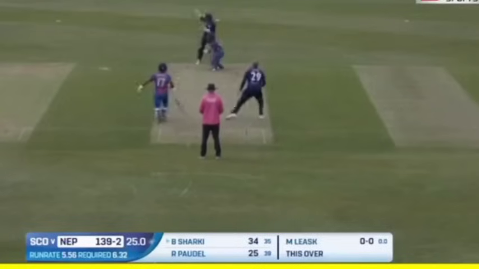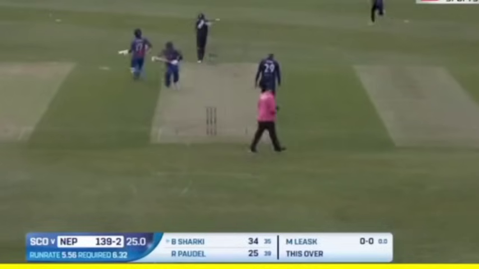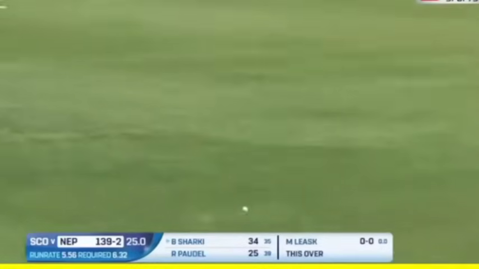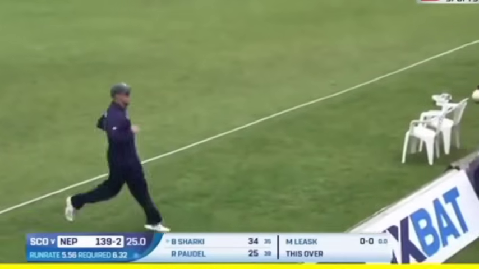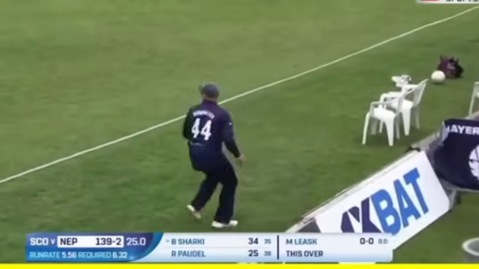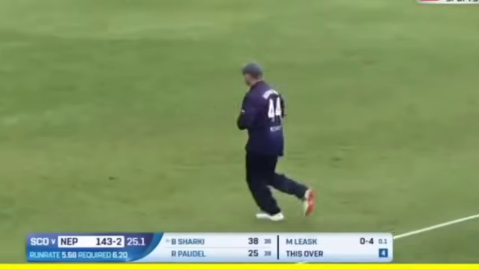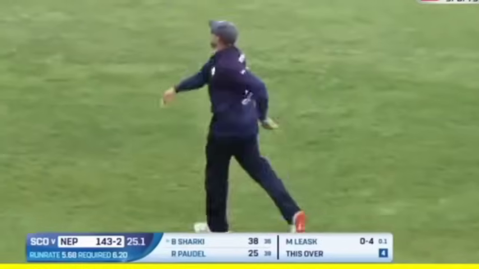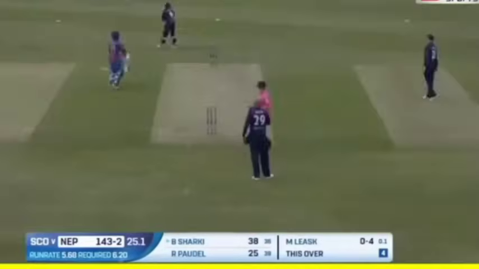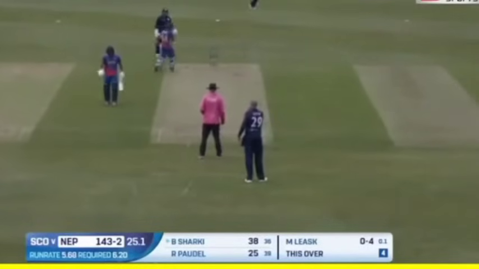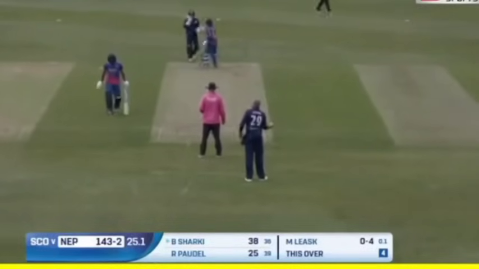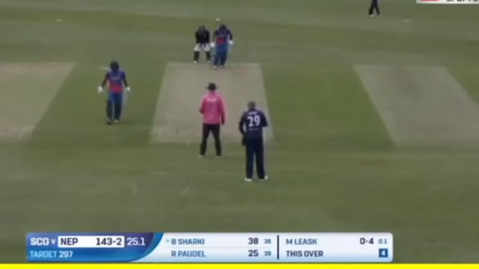Reverse sweep immediately comes out and gets it around the corner and will get 4. Good positive start from Bim Sharkey against the right arm off spinner. Not hitting with the spin, but choosing to exploit the field because there's no slip in place. And it beats Richie Berrington to his left and races to the rope. Yeah, I like that aggression first up. Put the pressure back on Leask straight away.